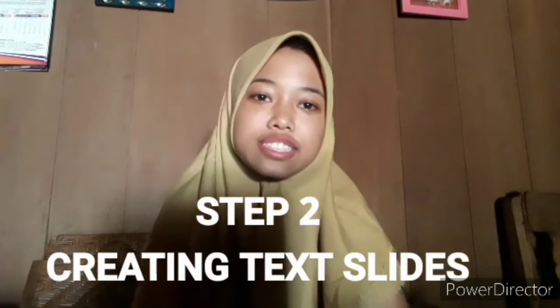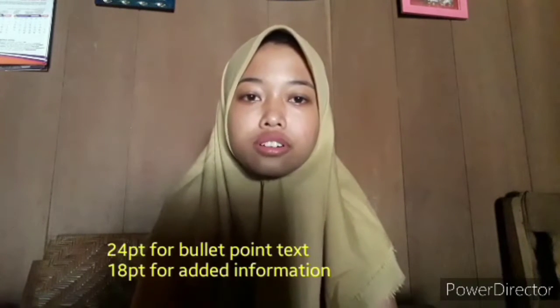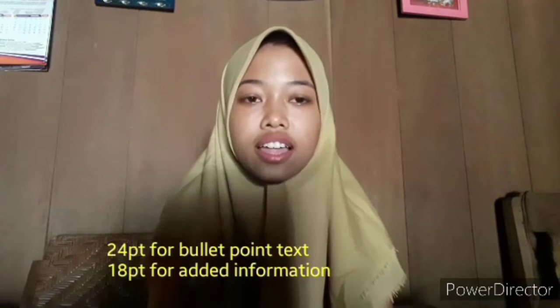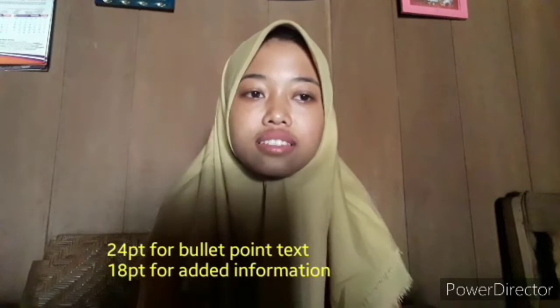Let's move to step number 2, creating text slides. I will give tips to make your presentation effective. Number 1, make it big. A good presentation has to be readable, even from the back of the audience. For text bullet points, set the font size at least 24 point. Then, if you have any added information, use at least 18 point font size. These are the minimum limits to make sure the presentation is readable for the audience. That's also conditional because you can set the font size bigger.